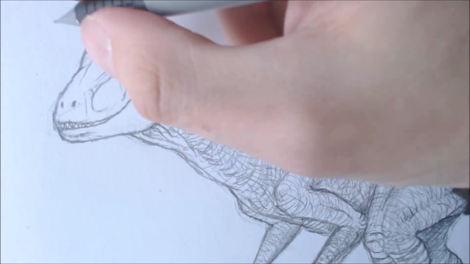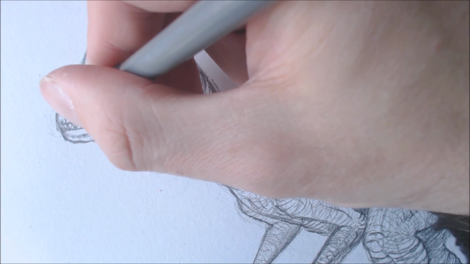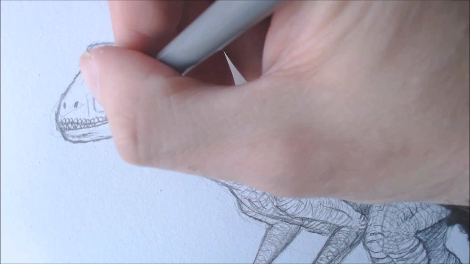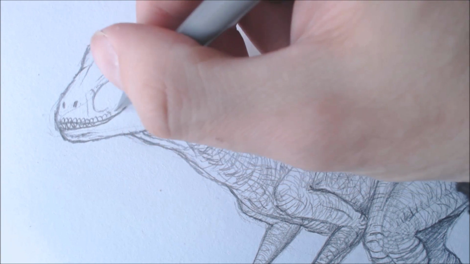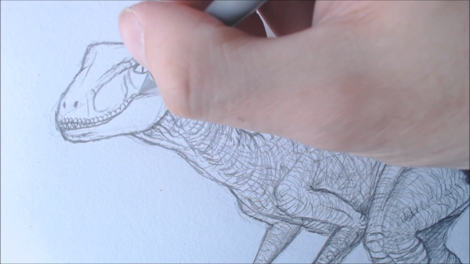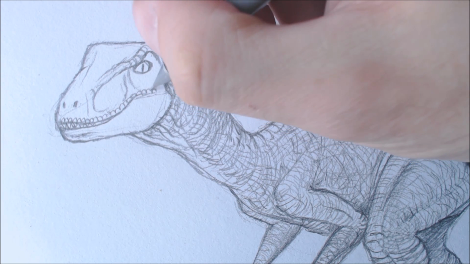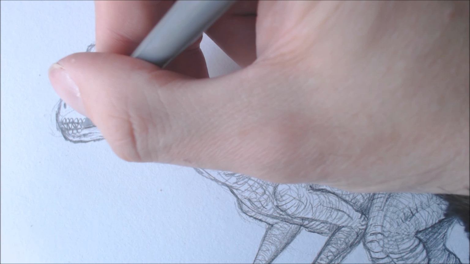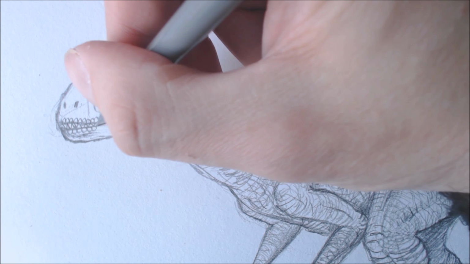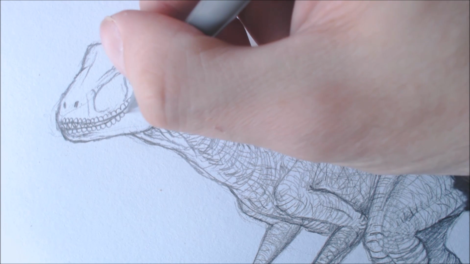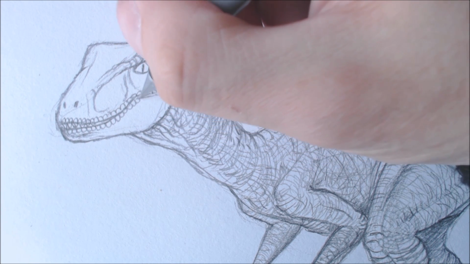You put them around the lip, and you'll notice that lots of lizards have these kind of scales that go around their lips. So we do that. Do the same under the lip. I think I did a tutorial on this with the T-Rex when I was doing it, if you haven't already seen it.